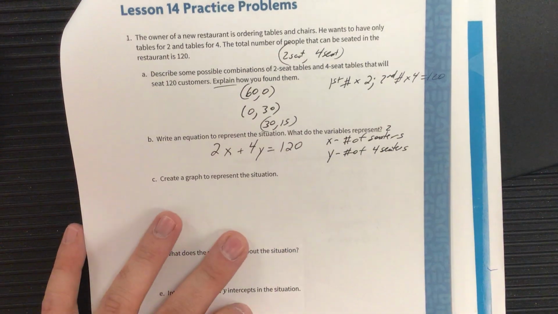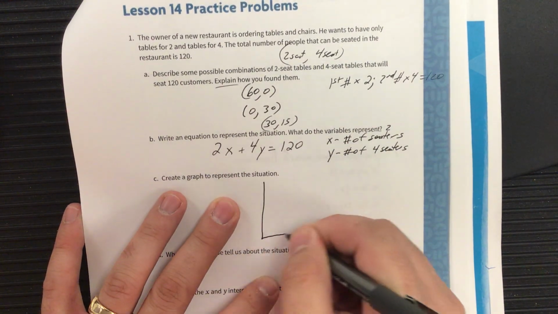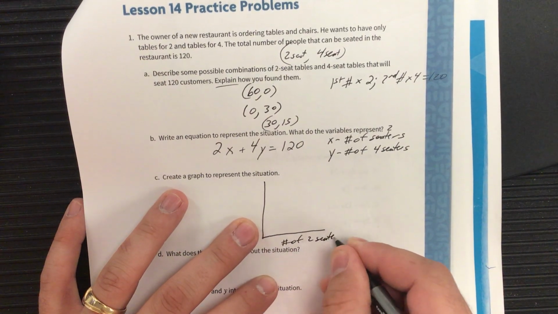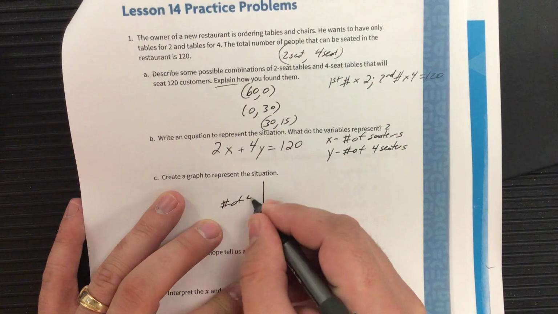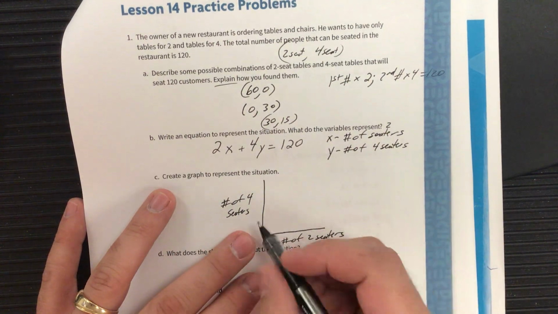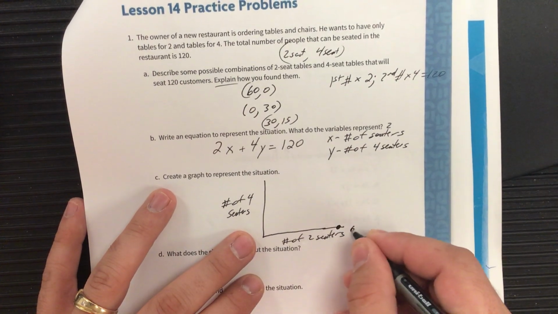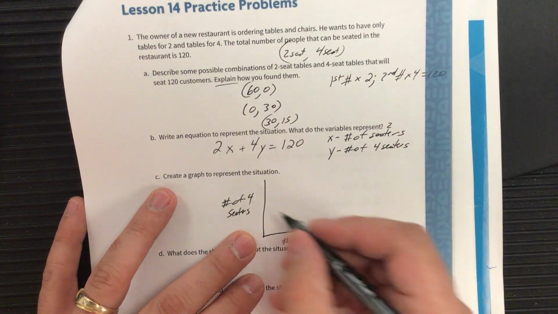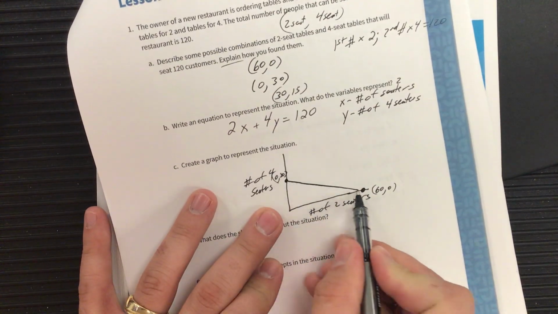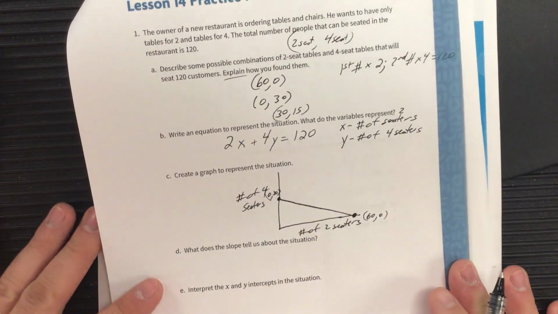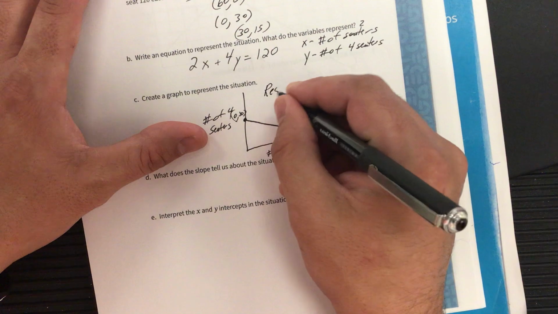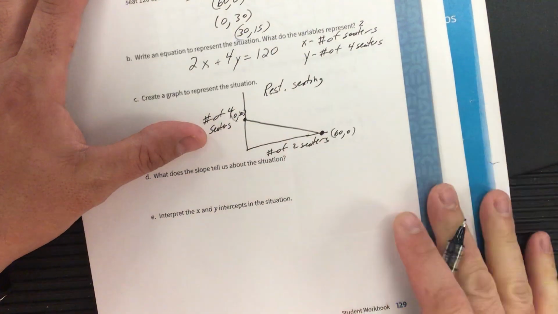Okay, create a graph. All right, so again, X is my number of 2-seaters and here would be the number of 4-seaters. You can use all 3 points there, but 60, 0 would be over here, and 0, 30 would be about there. Anything on that line, you can put the other one on there as well. But that is a good enough graph for me. Probably should have a title: Restaurant seating. I said chairs.